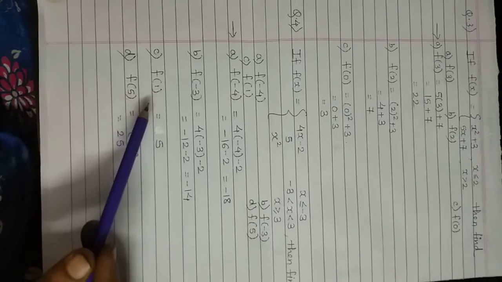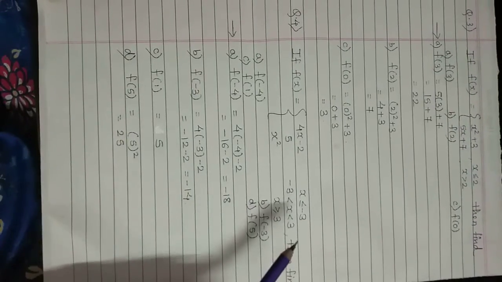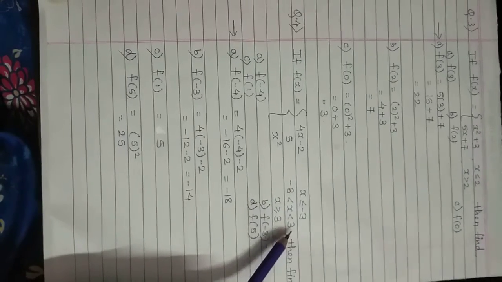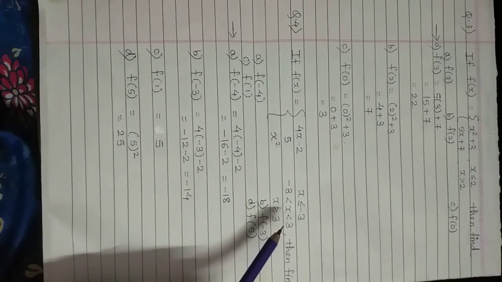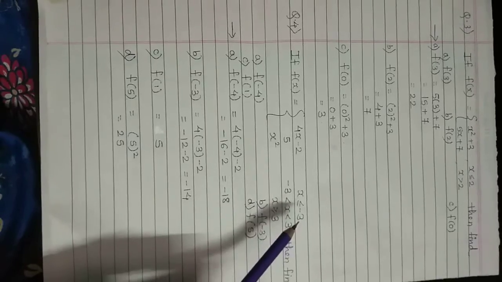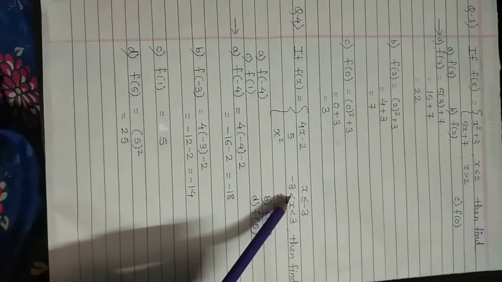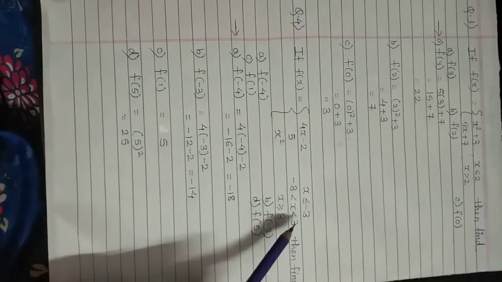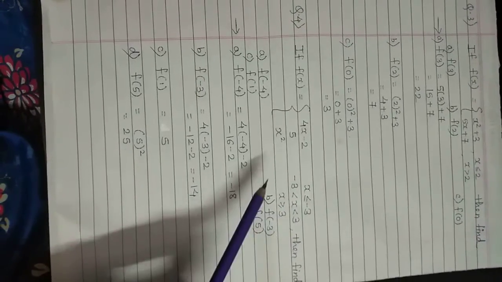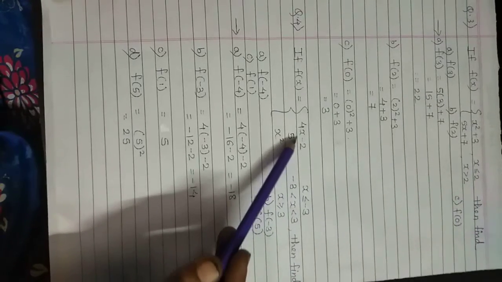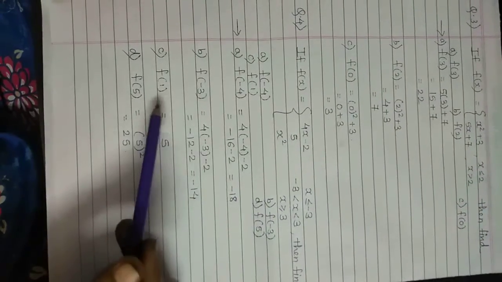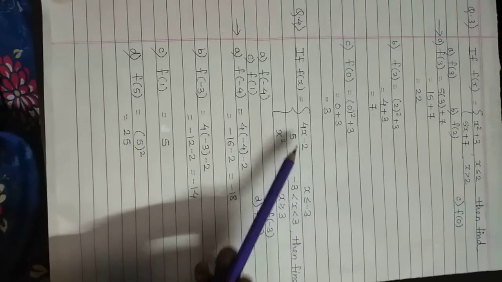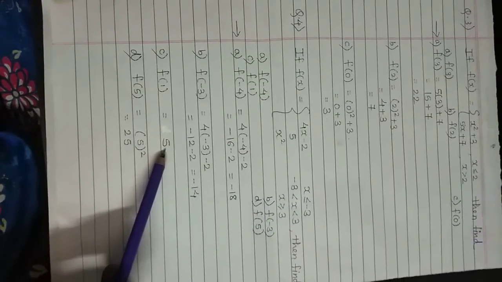Now f of 1. Now we know that 1 lies between minus 3 and 3, because if we draw the number line from minus 3 to 3, then numbers will be minus 2, minus 1, 0, 1, 2. So 1 lies in this inequality, and here no x term is present. The constant number 5 is given, so that value will be as it is.